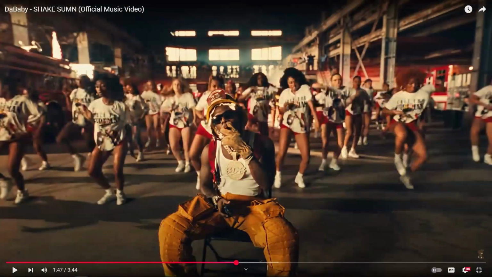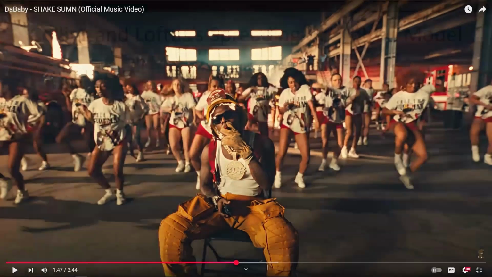So, other examples, Shake Some by the Baby. And this video, I had to scroll through many portions of this video before I found something that I was comfortable showing in class. But again, this idea of hypersexuality gets strengthened. You see this, and that stereotype of the hypersexual black male gets strengthened in this activation model.